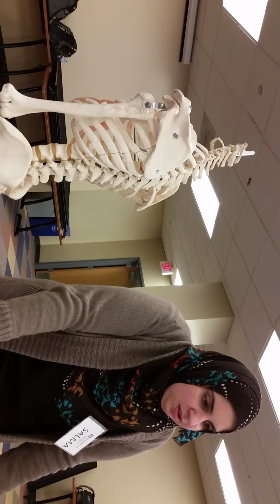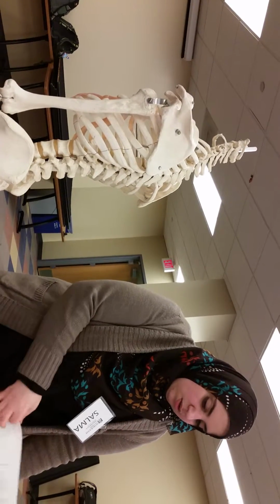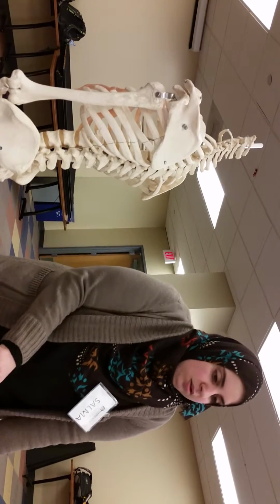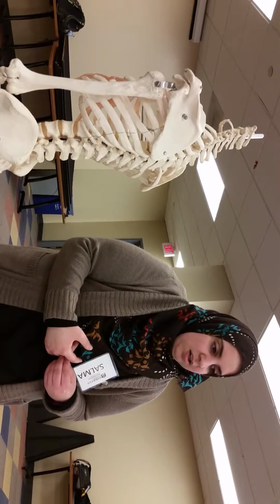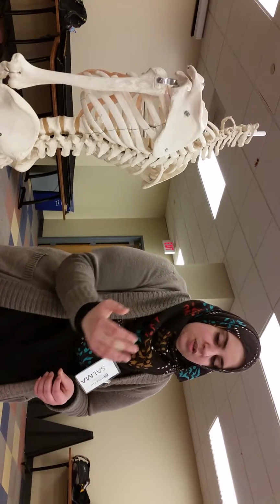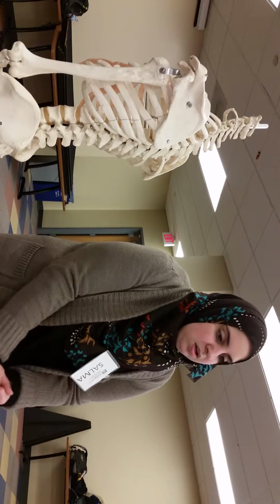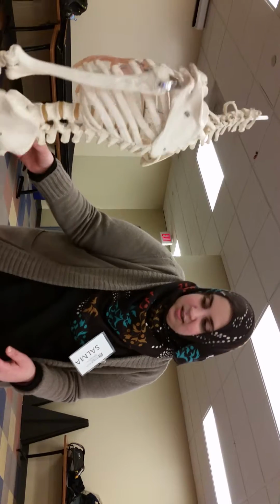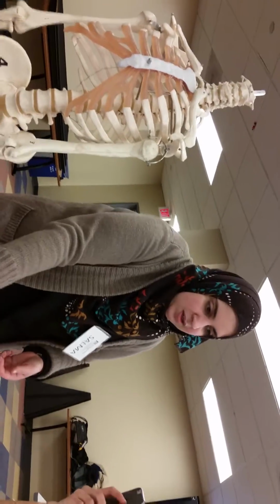Condyloid is your wrist, a two-direction movement. Your ankle, as we more commonly think of it, is also a condyloid. It moves in two directions: up and down, and laterally. So that's a condyloid joint. Ball and socket is your hip. A ball and socket is just exactly as it sounds. You have a ball, in this case the head of the femur, and a socket.